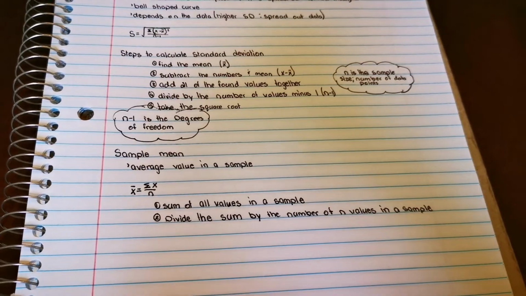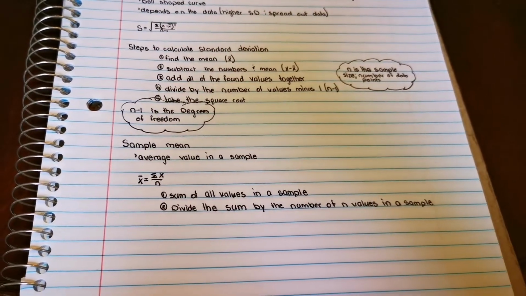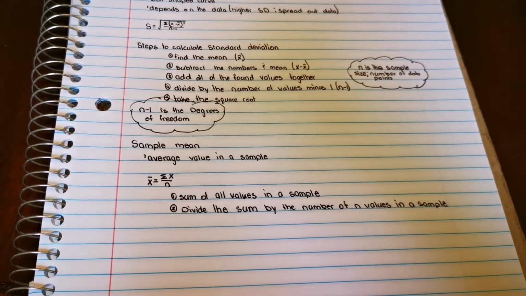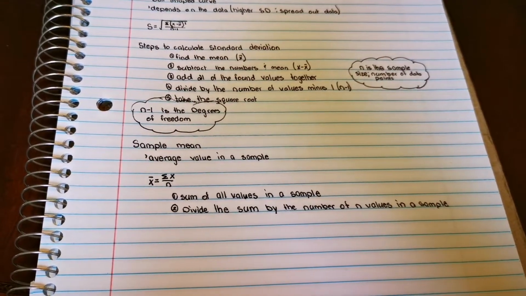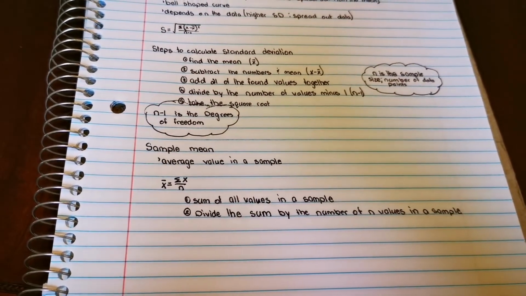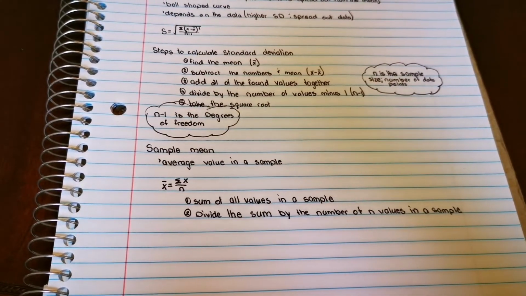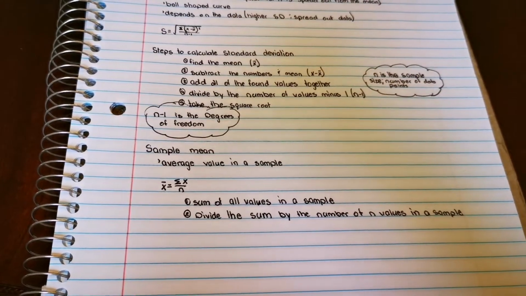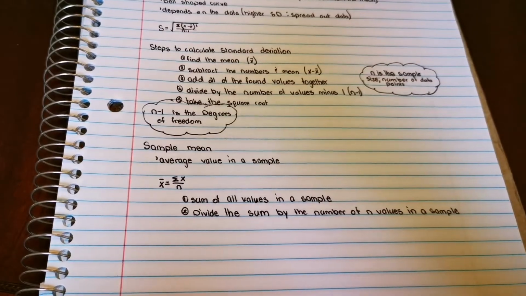So step 1 is the sum of all values in a sample, which just means that you add up every single data point you have. Then you divide it by the number of values in a sample, or by the sample size. As I mentioned above, n is the sample size. So all you do is add up all the values you have and divide it by the number of values you have. And that's it. That's how you find sample mean.